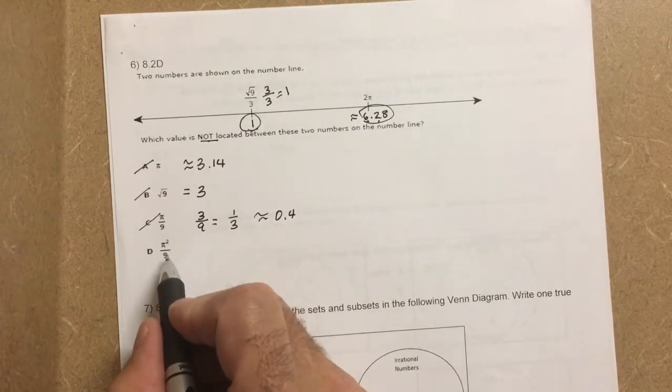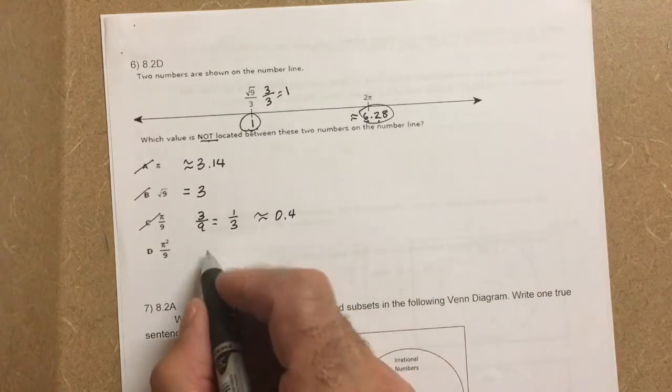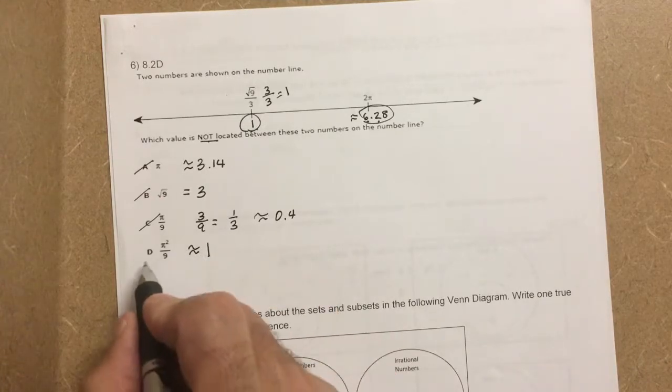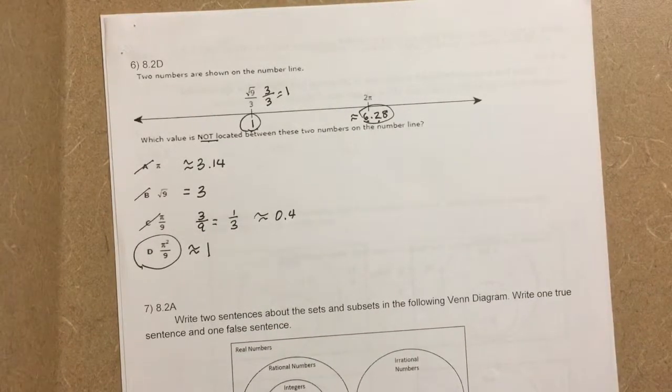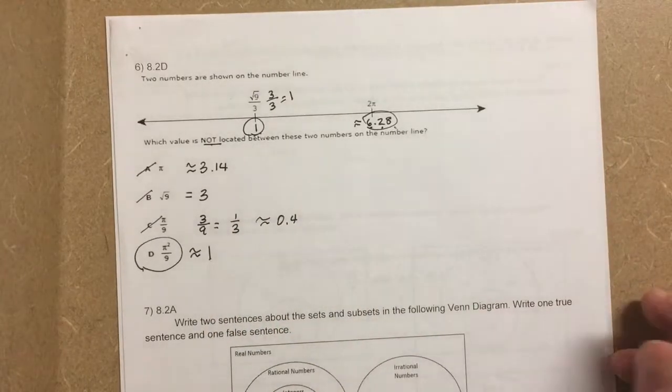So we're down to the last one. Pi to the second power divided by 9. That is slightly larger than 1. And I'm estimating here in my head. The correct answer was D.